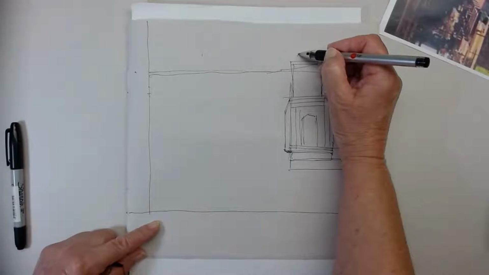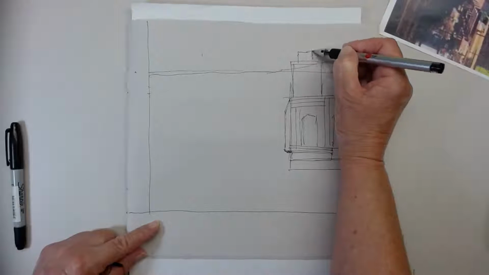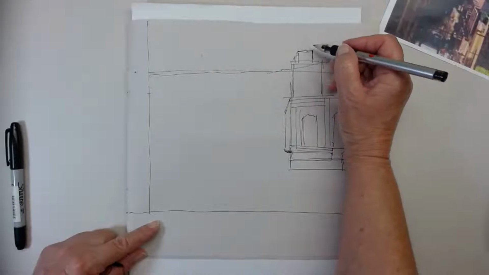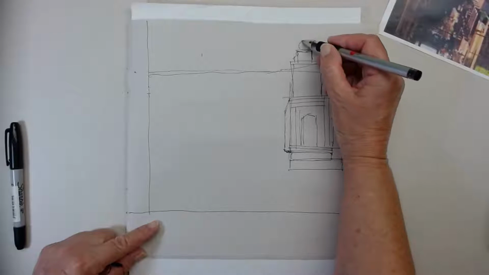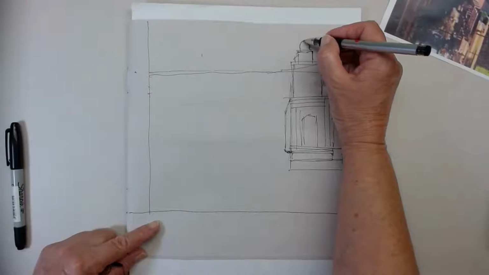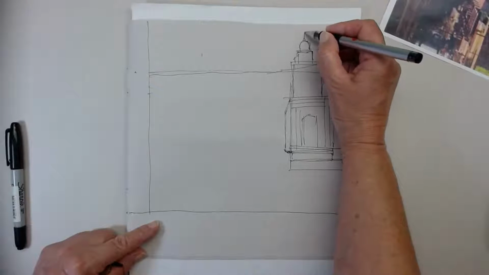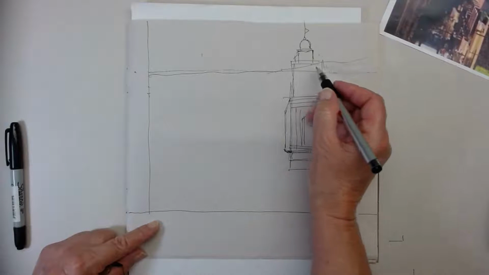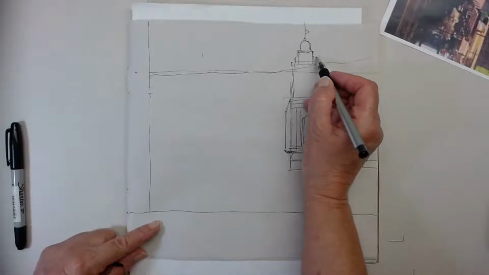And here it's a little triangle, a little square. And a little dome. So more or less I can add some details here later.